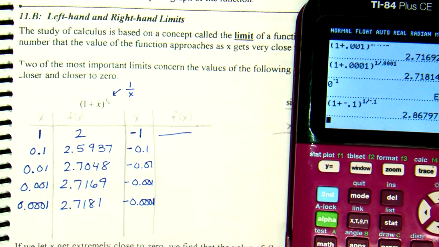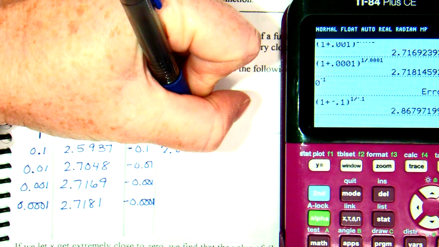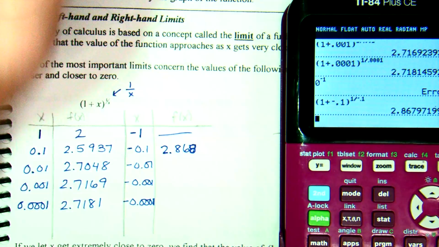Okay. -1/10. Did you get something eventually? Maybe you're just retyping it in. I'm just going to say 2.867, but really it rounds to 2.868.